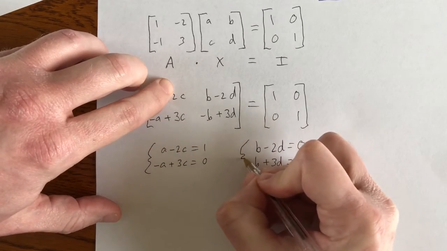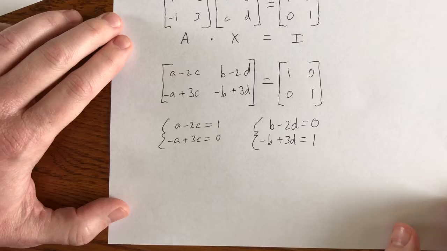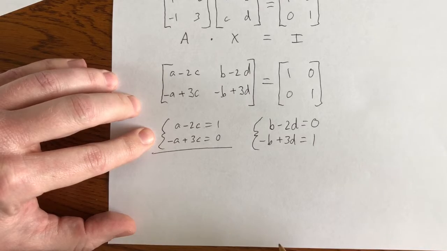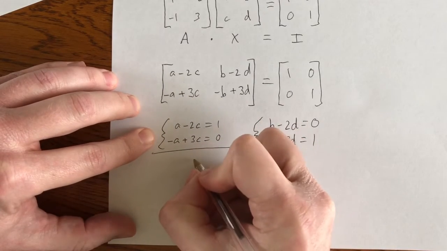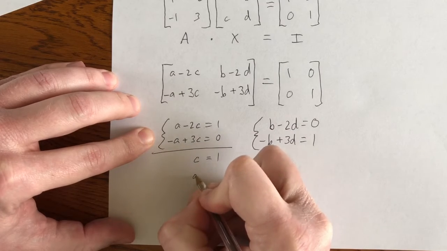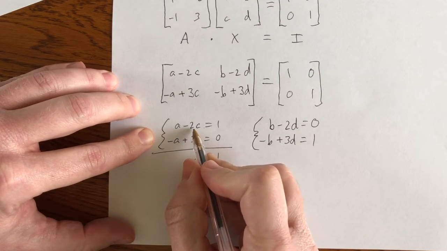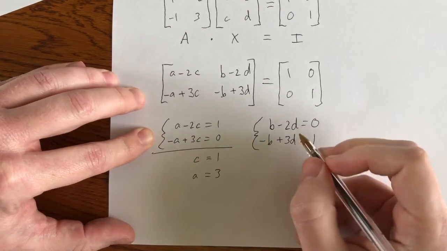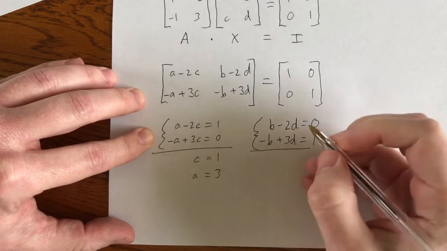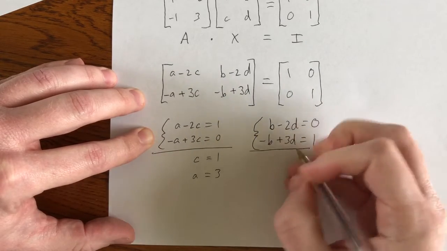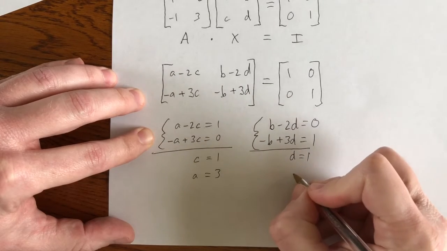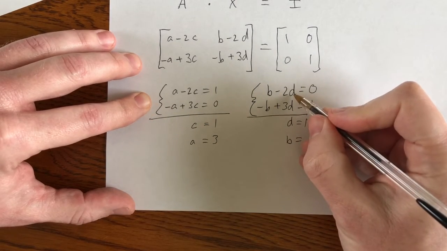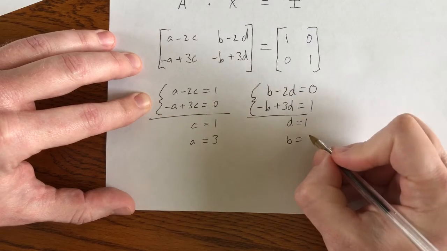All right, so we have two systems of linear equations. All we have to do now is solve these two systems. I'm going to just use the addition method. So when I do that, adding like columns, I get what? C equals 1, which means if C is 1, A has to be what? 3, okay? In the second system, we are going to add again. B's cancel, and we get what? We get D equals 1, which means B must be equal to what? Well, if D is 1, B has to be 2.